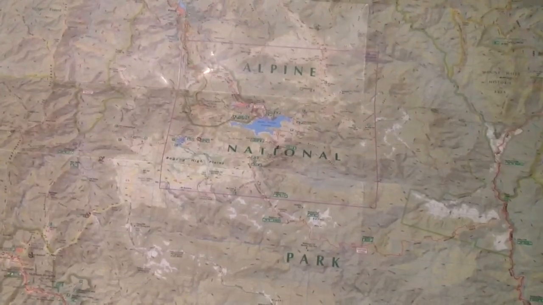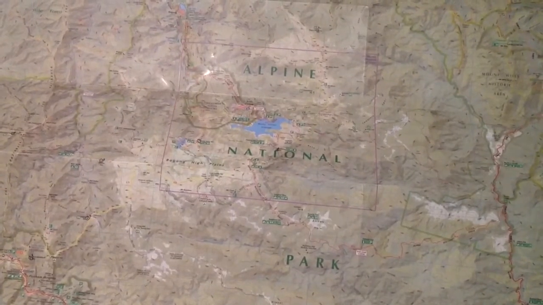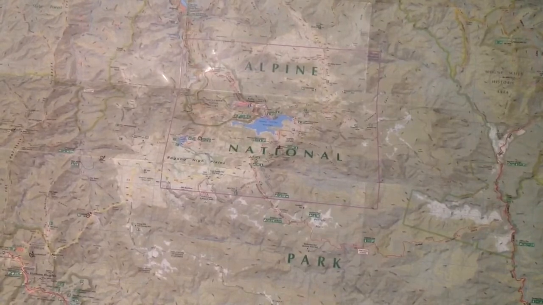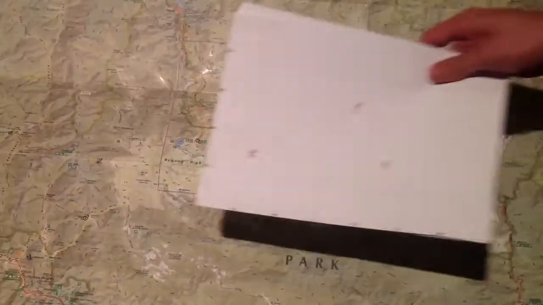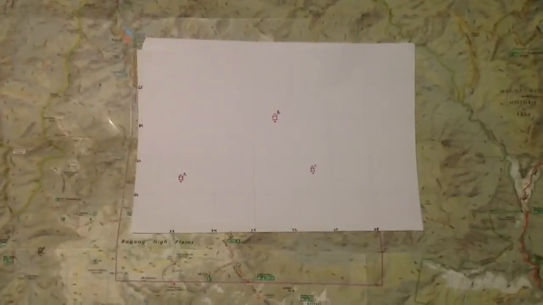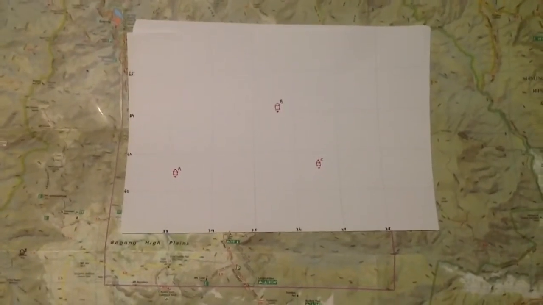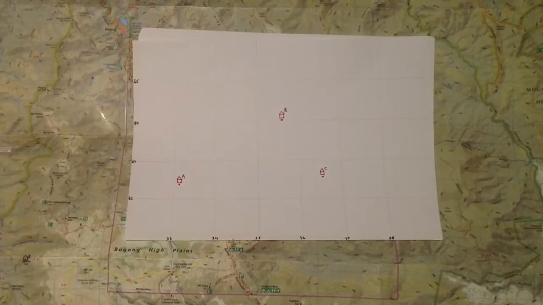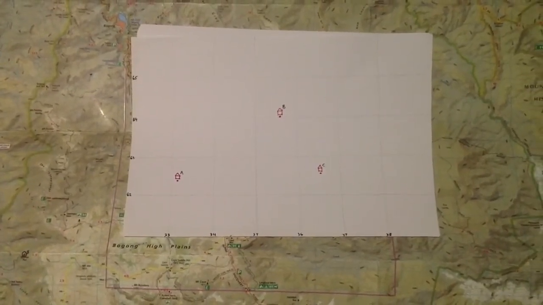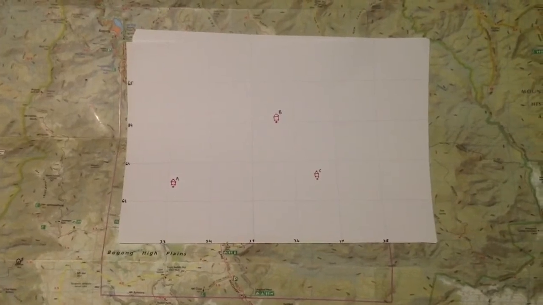As you can see here, we have a large topographic map of the Alpine National Park. This can be quite difficult to navigate as beginners, so we're going to start with our basic drawing here. On this basic map, you can see three different houses. These three different houses are labelled A, B and C. We're going to start by trying to find the grid references for each.